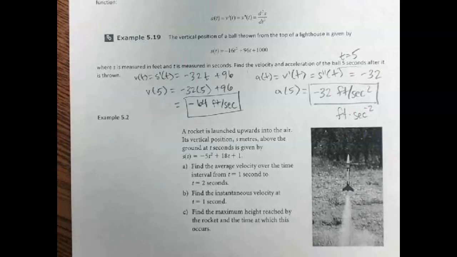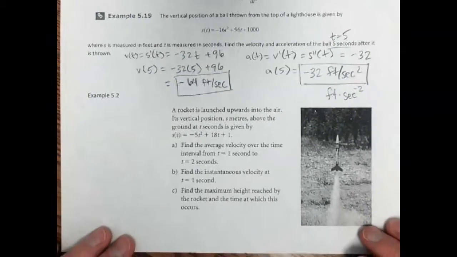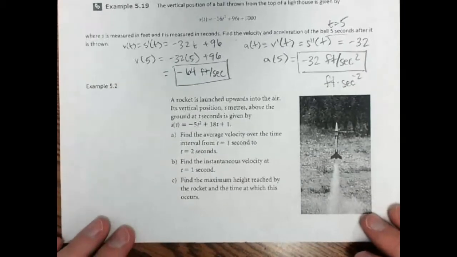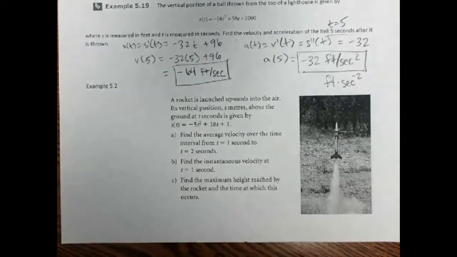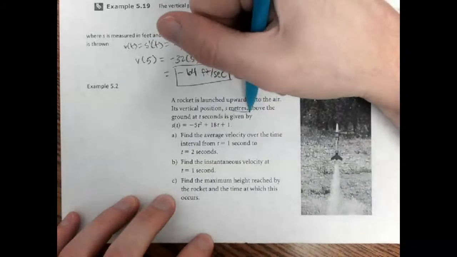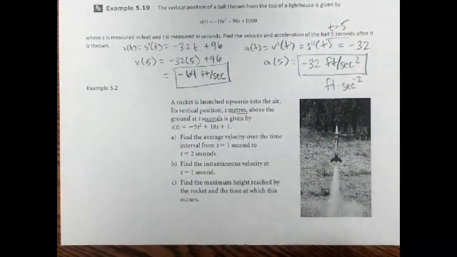Okay, very nice. Let us look at the next example then. A rocket is launched upwards into the air. Its vertical position, again, is given by this function S of t. Now units are in meters and seconds. Always watch out for your units. Find the average velocity from the time interval 1 to 2.